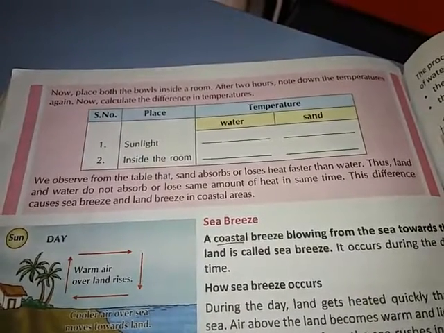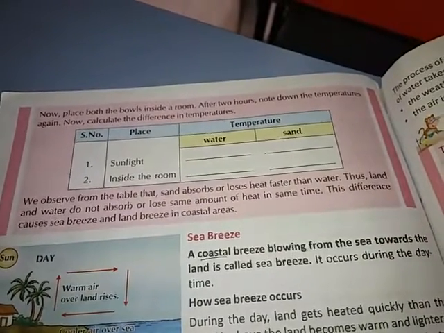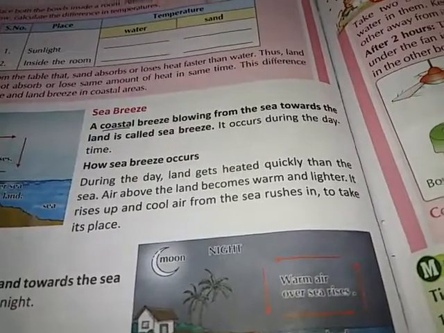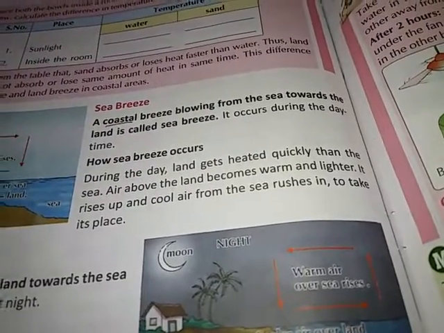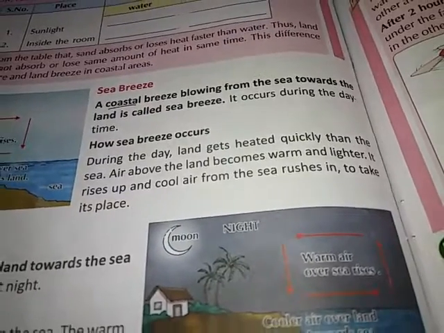Thus land and water do not absorb or lose the same amount of heat in the same time. The difference causes sea breeze and land breeze in coastal areas. Now let's check out the sea breeze. The coastal breeze blowing from the sea towards the land is called sea breeze. Again, what do we mean by sea breeze? A coastal breeze blowing from the sea towards the land is called sea breeze. It occurs during the daytime.